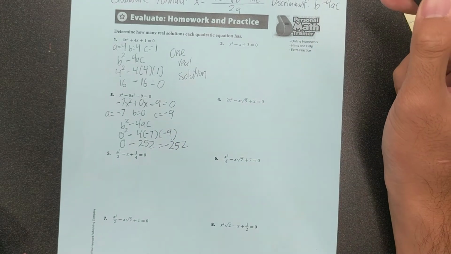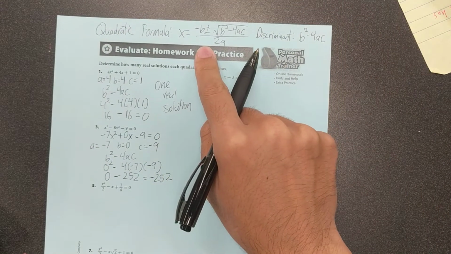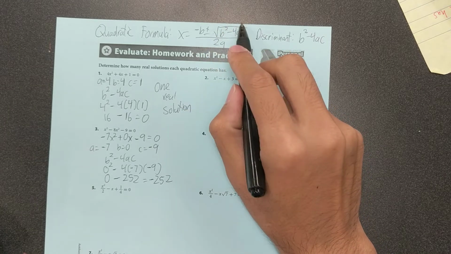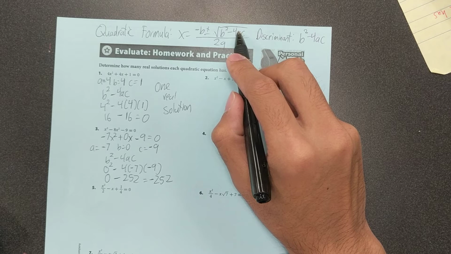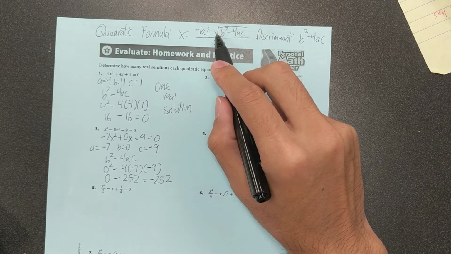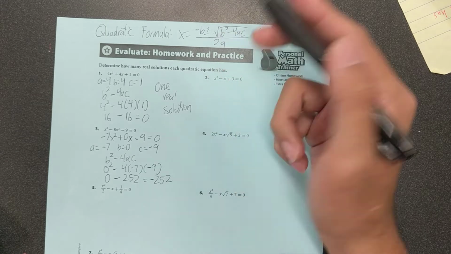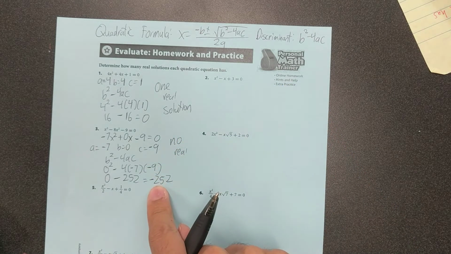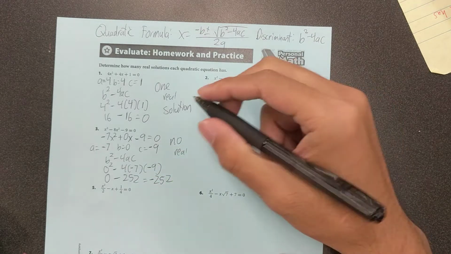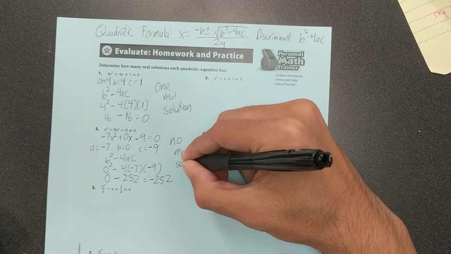Okay, so this means that if we did the full quadratic formula, this part would become square root of negative 252. And any square root of a negative is not real. So any negative discriminant, whether negative 1, negative 1 million, always means no real solution or no real roots.